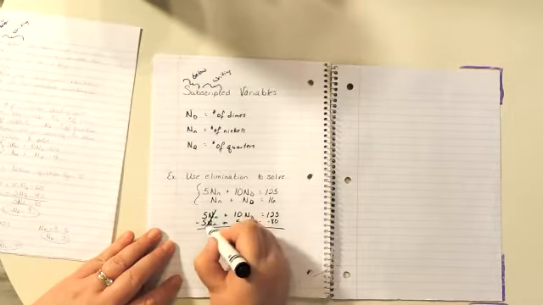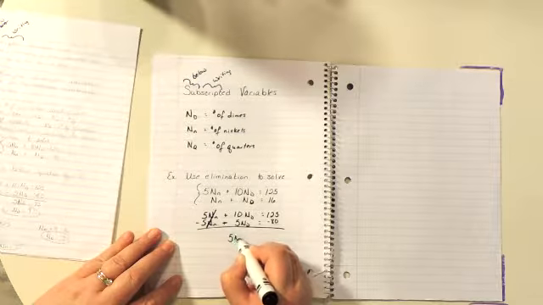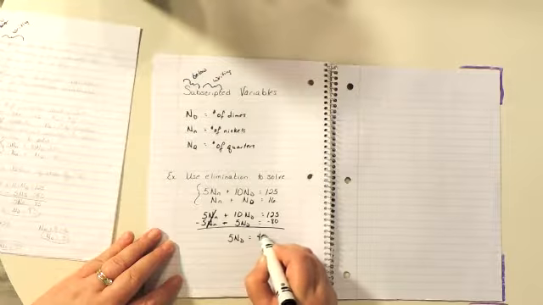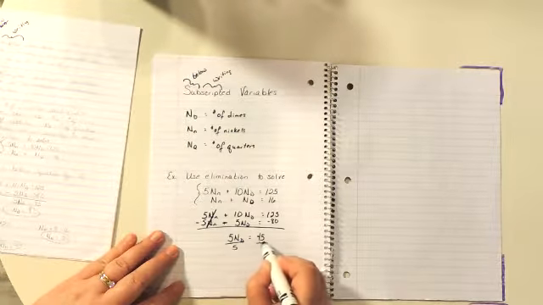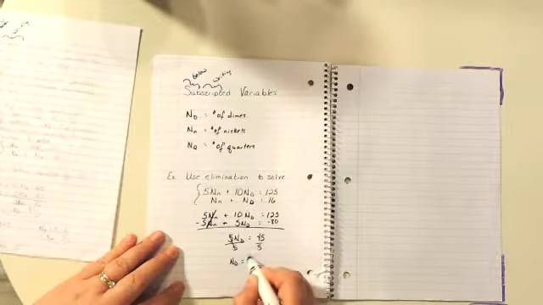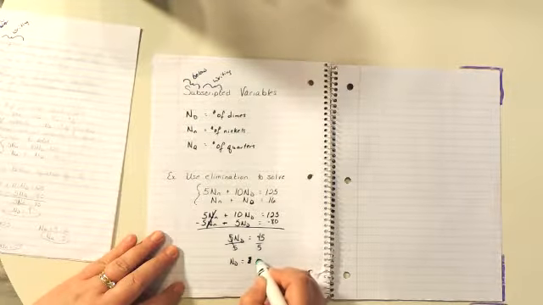Now we're going to add these two together. These cancel, and we have 5, number of dimes, equals 45. Okay, we're going to divide both sides by 5, and the number of dimes equals 9.